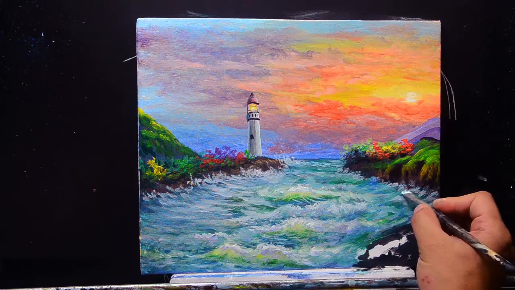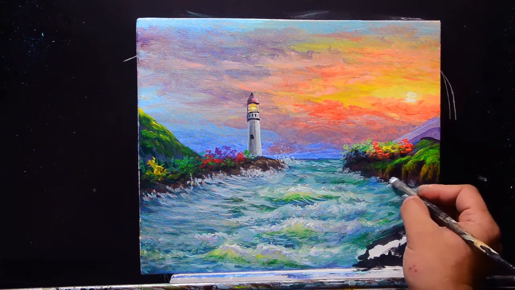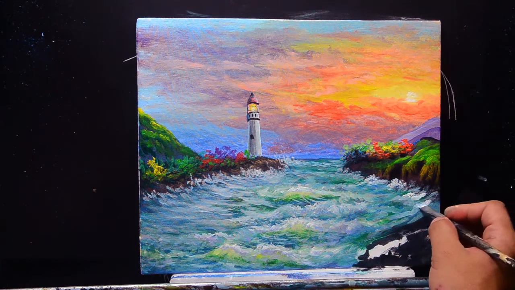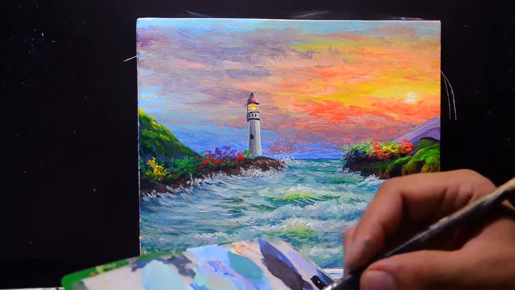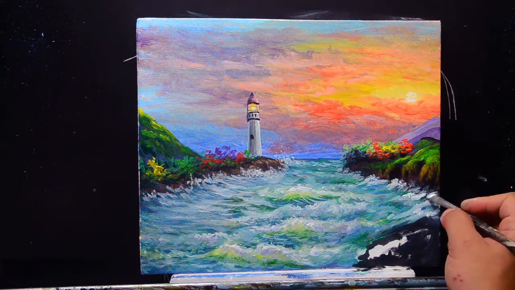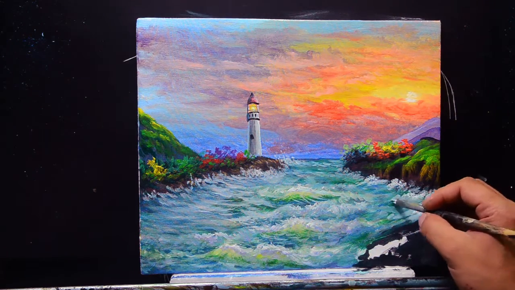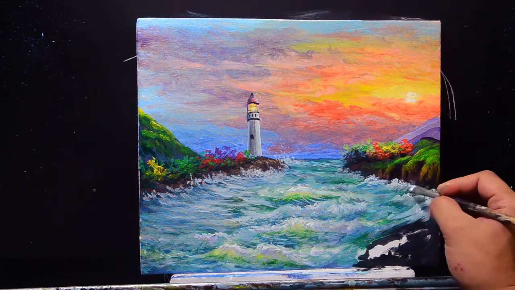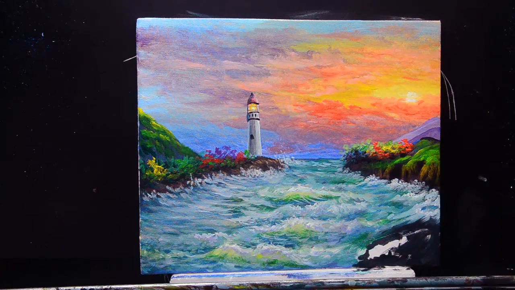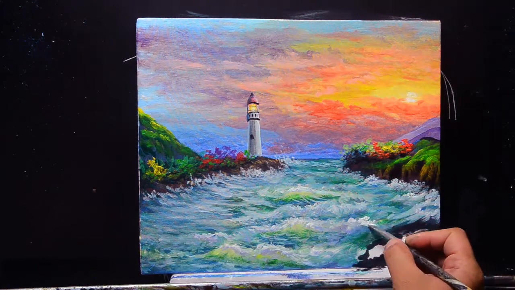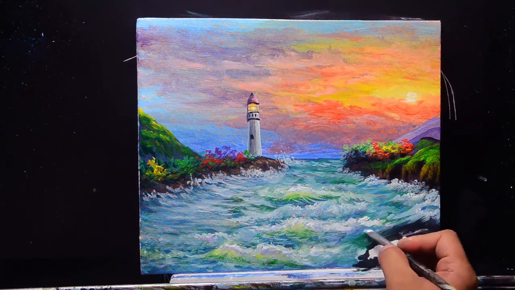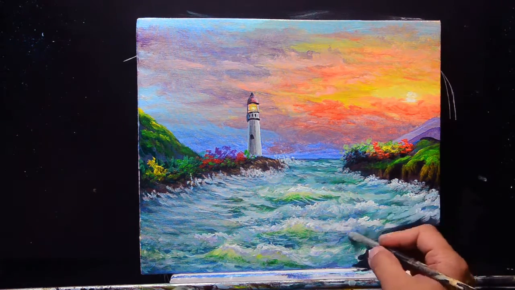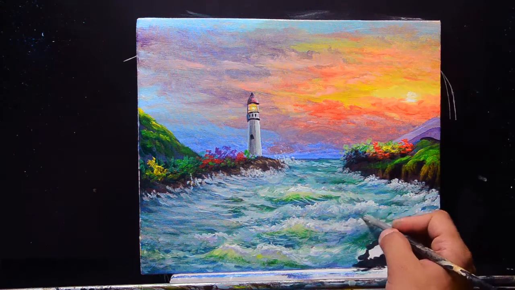Then the Titanium White. I'm going to add Titanium White here. So add more bubbles effect to the waves. Just looking good to that area there. Also this one here. This one also here. Titanium white. Just looking good. Just blend also this titanium white.